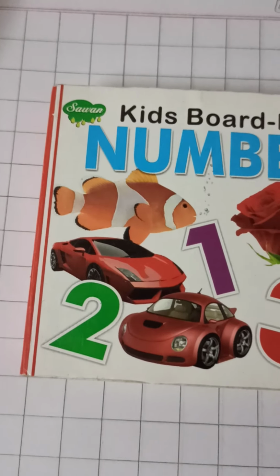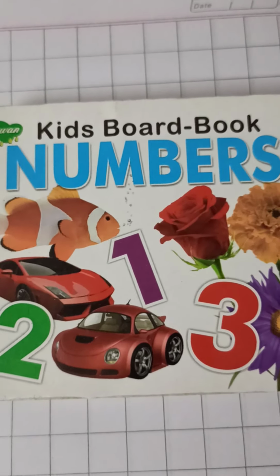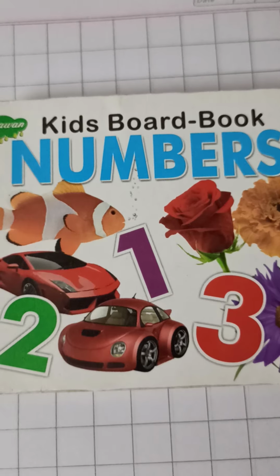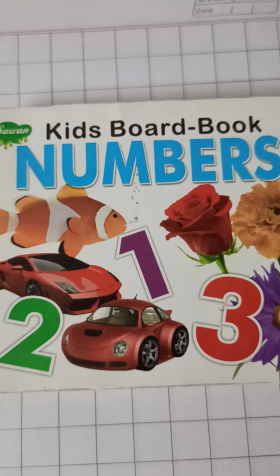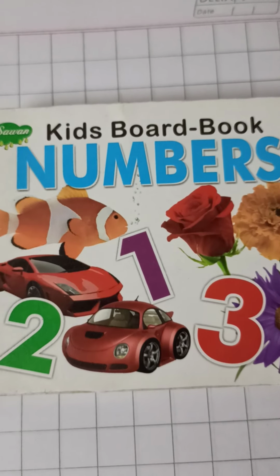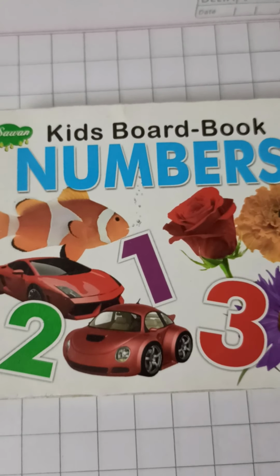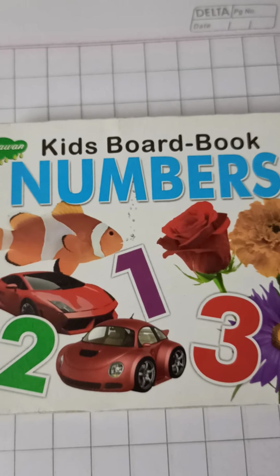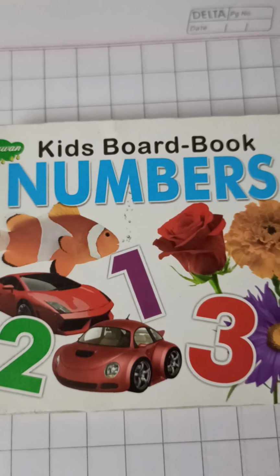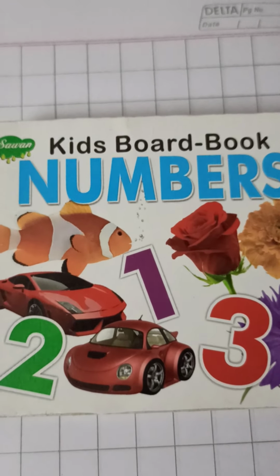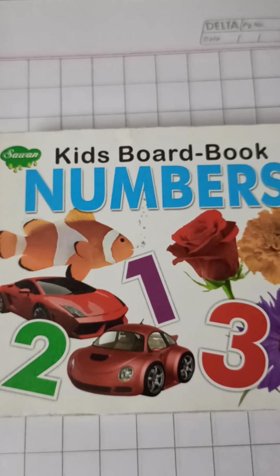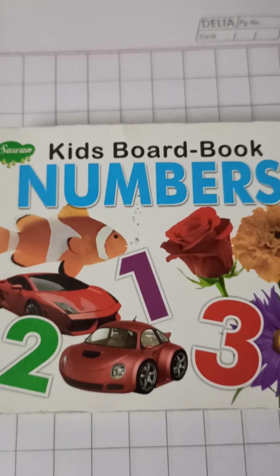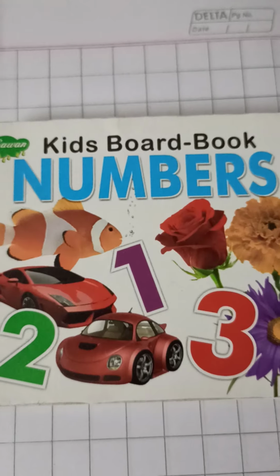Or the other activity which we can do is we can just tell them the placement of numbers on their body. Suppose the number 1 will be our head, number 2 eyes, number 3 nose, and then number 4 will be our lips, then number 5 will be our neck, okay? Number 6 will be our chest, 7 will be our stomach, 8 will be our thighs, 9 will be our feet, and 10 will be our toes. So that's how we can go, right? So there are many games just to make them understand this concept.